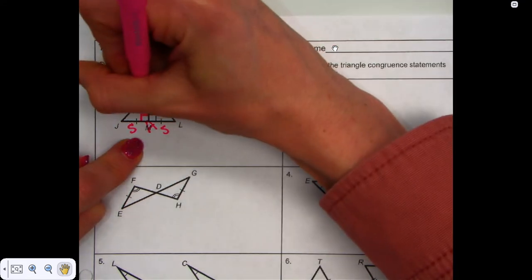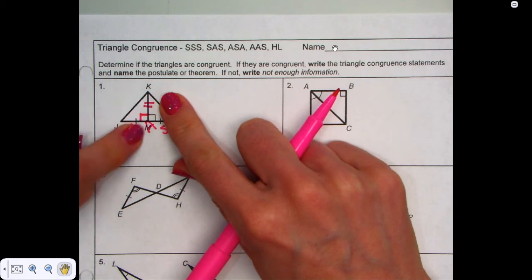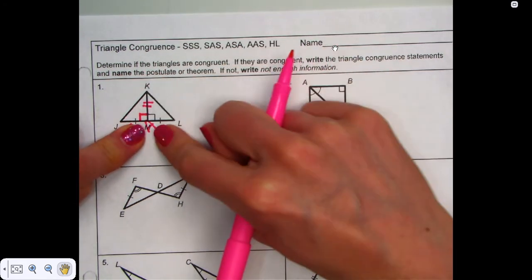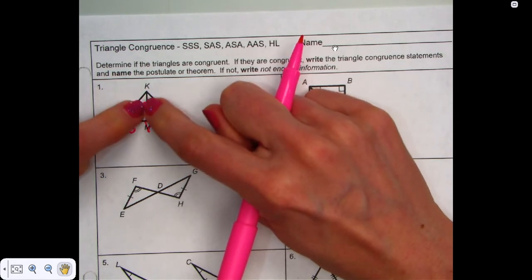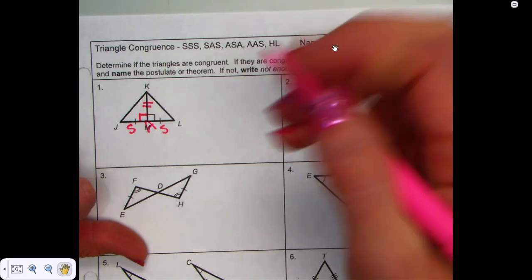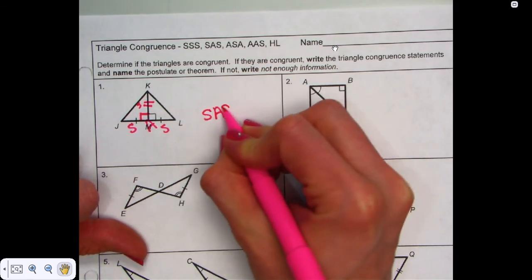And they also share this side. Okay, this side of the triangle is going to be the same measurement for KJM as it is for KLM. Okay, so we can mark that the same. So we have a side, an angle, and then this side up here. So we can say side, angle, side.